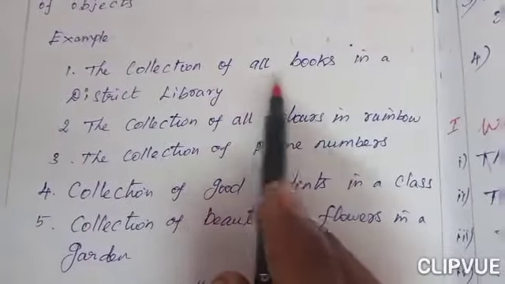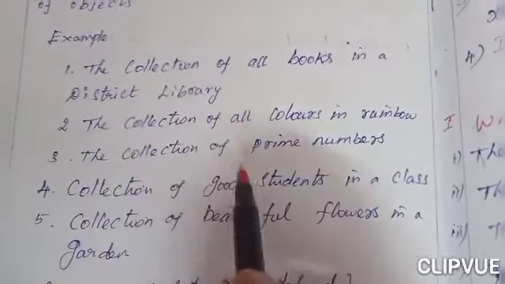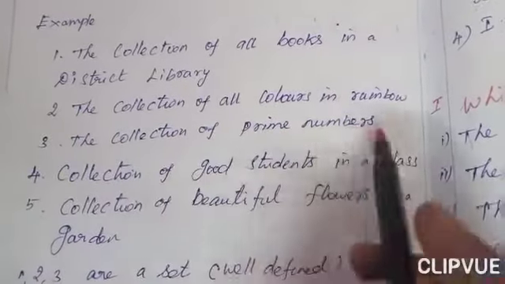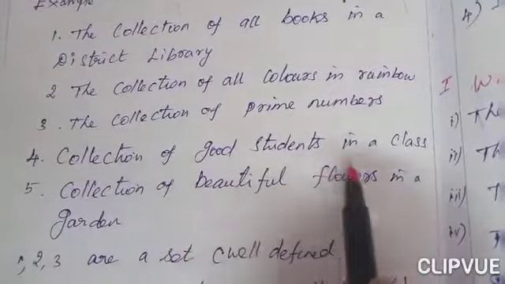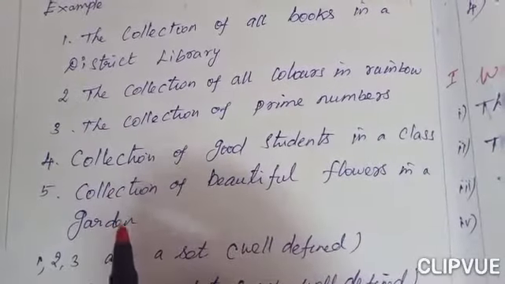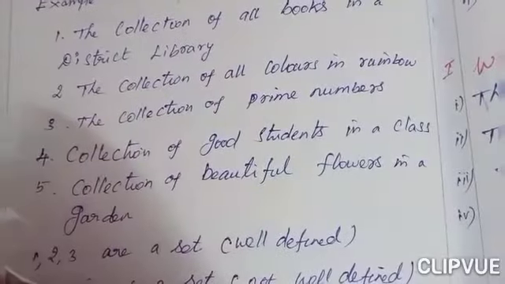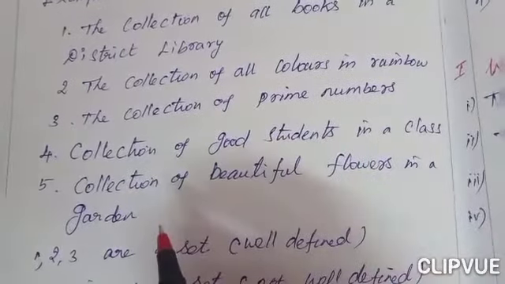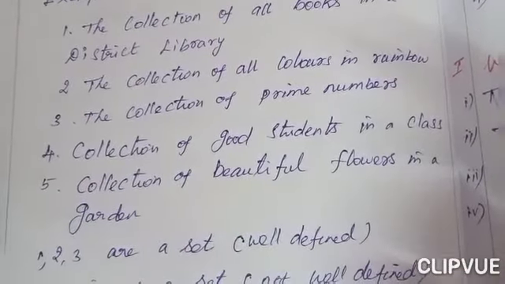Look at the examples. The collection of all books in a district library. The collection of all colors in a rainbow. The collection of prime numbers. The collection of good students in a class. Collection of beautiful flowers in a garden. Among these 5 examples, a few we can consider as a set, and a few are not sets. Why? Because a few of these things are not well defined. That is the reason we do not consider them as sets.